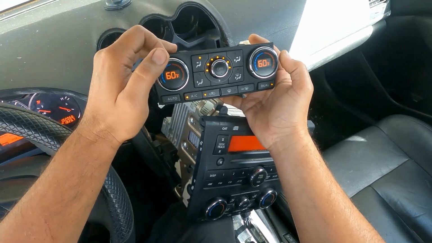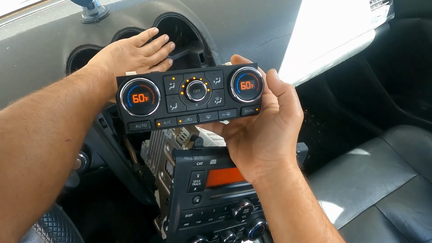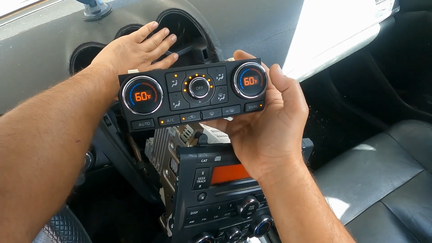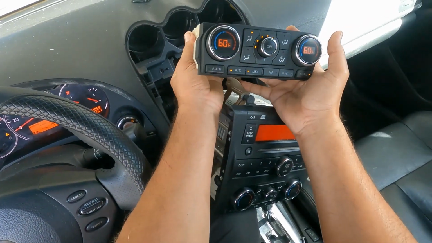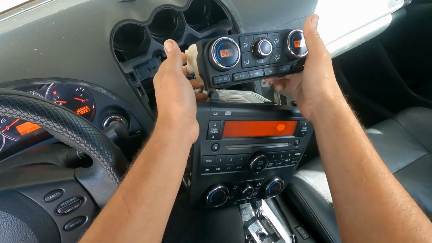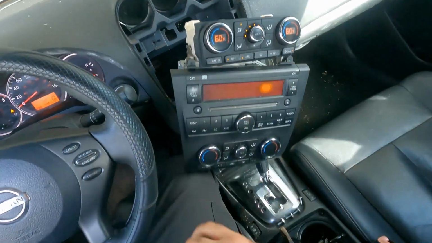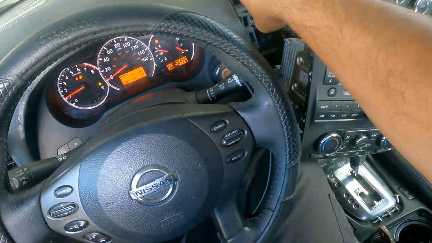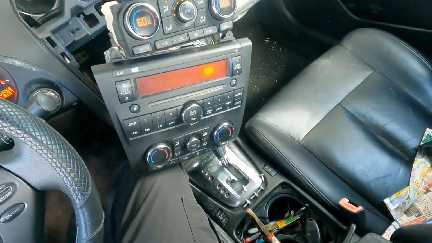Okay, so we got the... let's see if I can position this somehow. There we go. I don't have my scan tool hooked up.